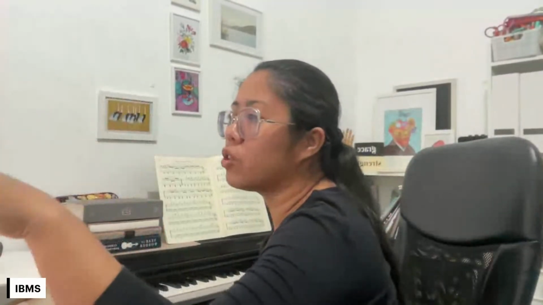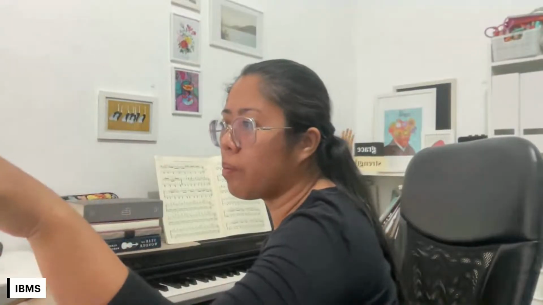Half note equals 100, and the time signature is 2/2. So 1 2, 1 2, 1 2, 1 2.